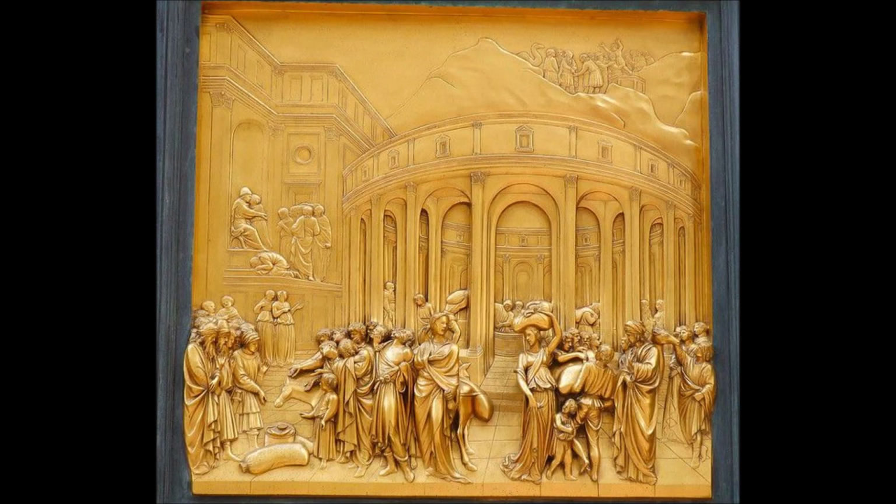Each panel depicts stories from St. Joseph's life, not St. John this time, but they all show more than one episode in the panel. These east doors were sculpted after the other two, and it is actually the most celebrated of the doors.